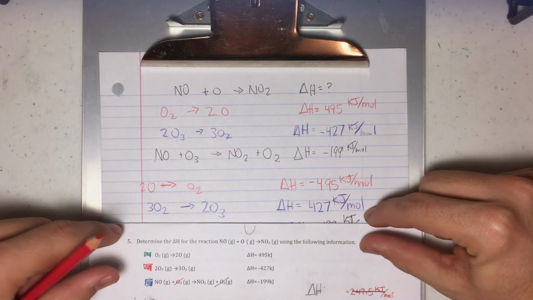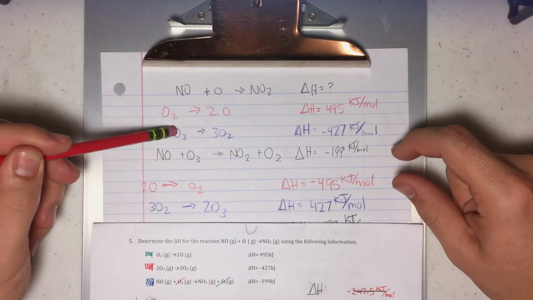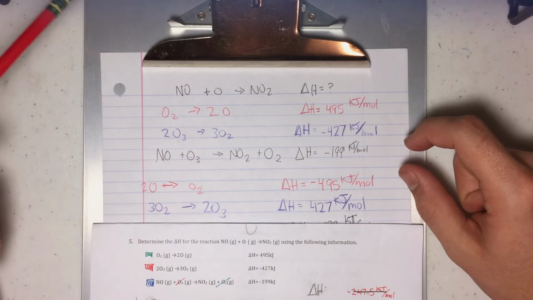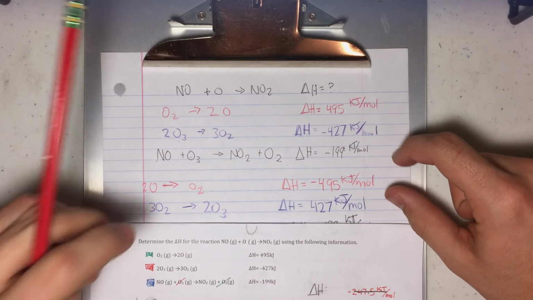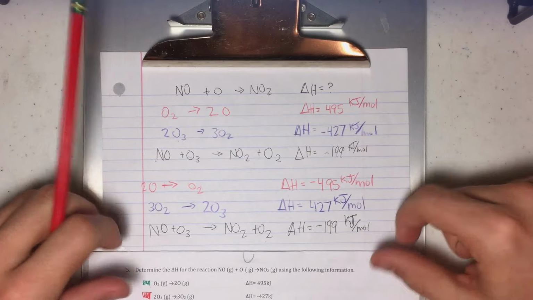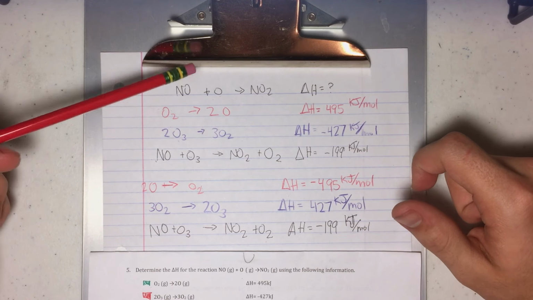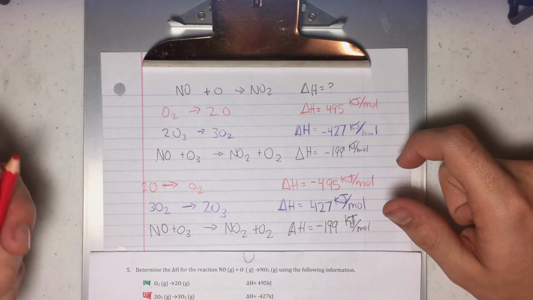On this one, we once again switch them because I want the O3s to cancel. And then I need the O2s to cancel as well. So I'm switching the order, so going from negative to positive in delta H. And then on the last equation, I just rewrote it. We don't need to change it. NO is already in the right spot, and then NO2 is in the right spot already as well.